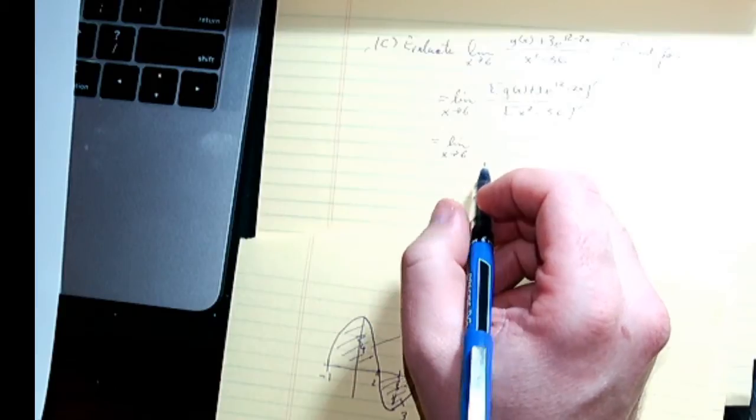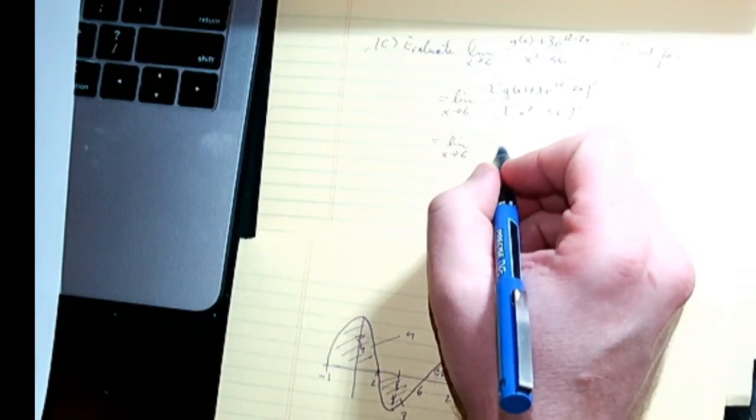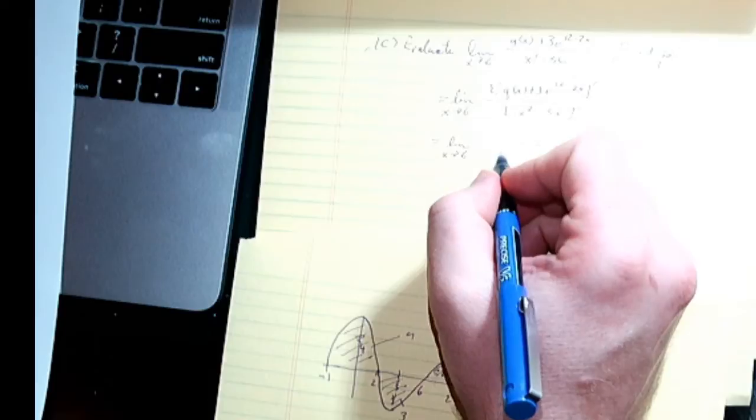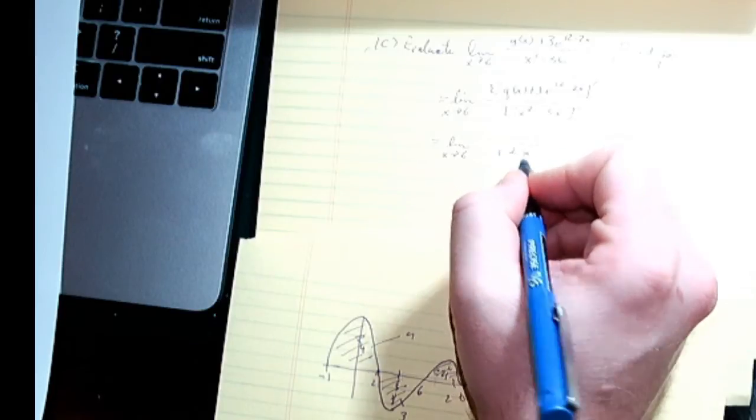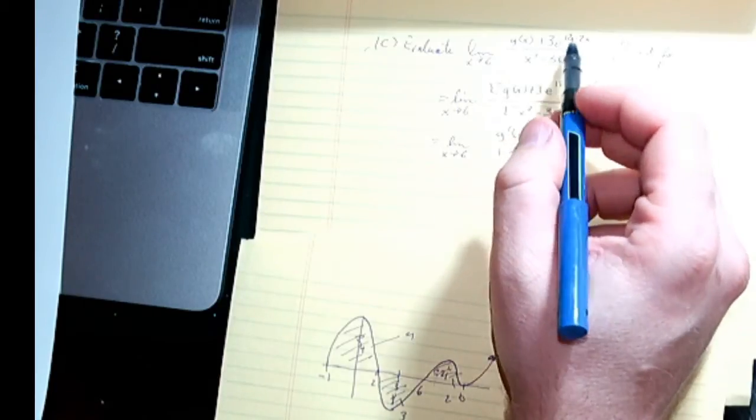Let's try this again. The good thing about this, let's do the denominator first because it's easy. That becomes 12x. Great. The denominator is not 0. What's the numerator? Well, it's g prime of x plus the derivative of this thing.